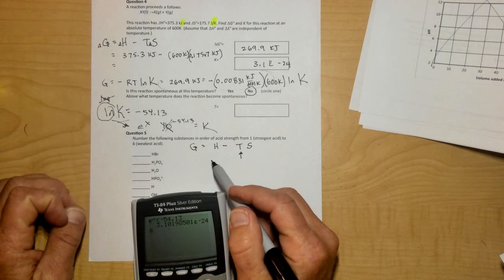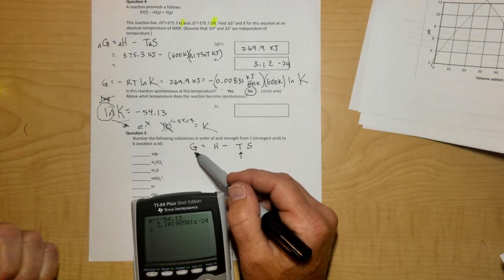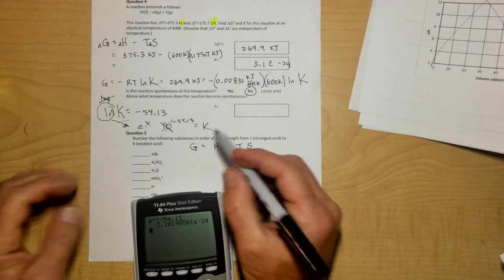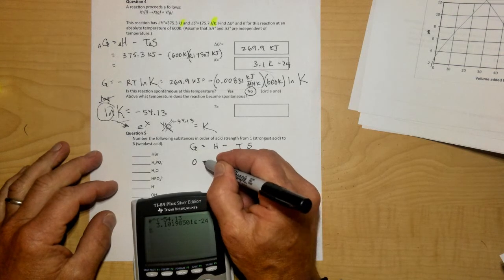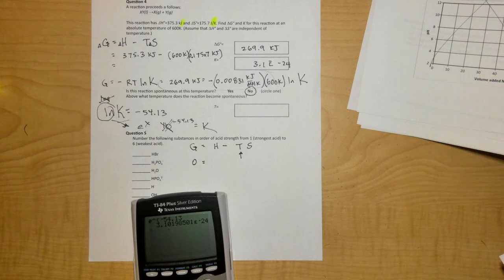And what we want to know is, when is G going to start to turn negative? Because when it turns negative, then we know it's spontaneous. And so we'll set G equal to 0, because that's as close to negative as we can get. And technically that's when we're at equilibrium, and we're just at the tipping point of becoming spontaneous.